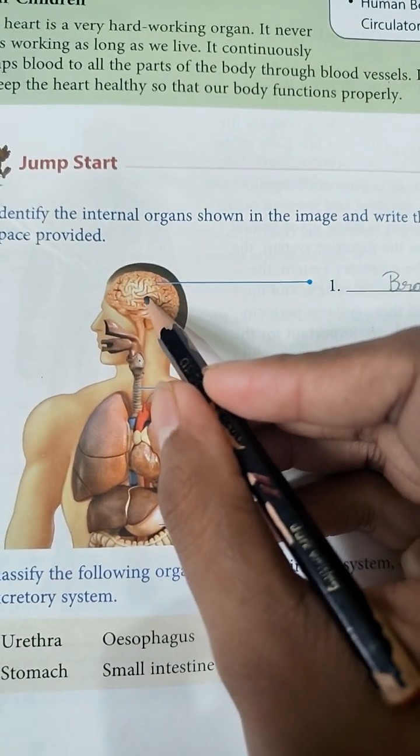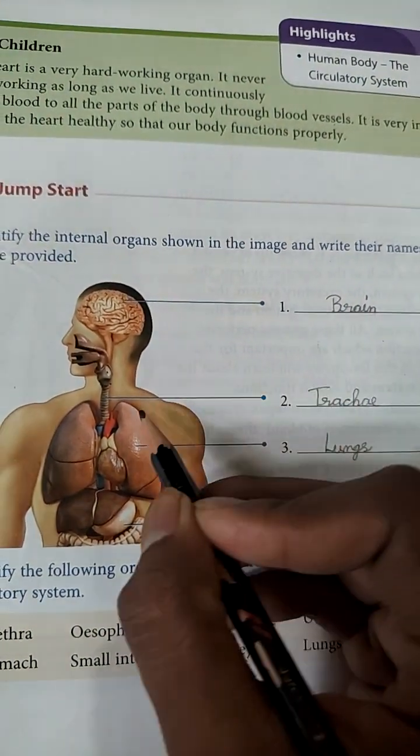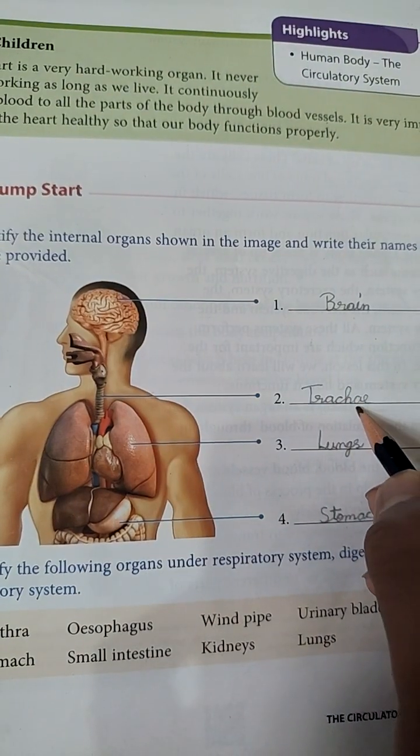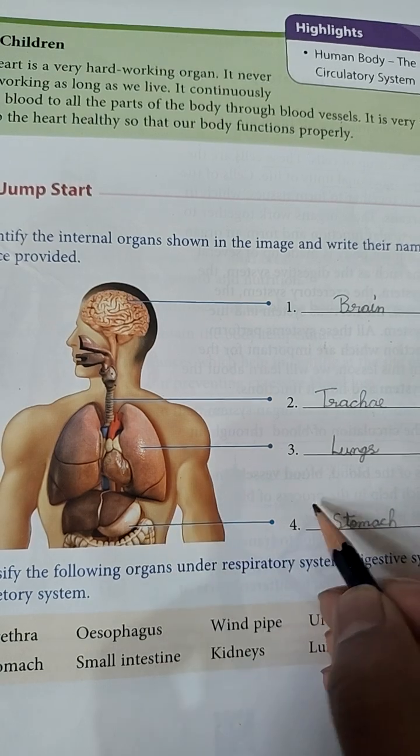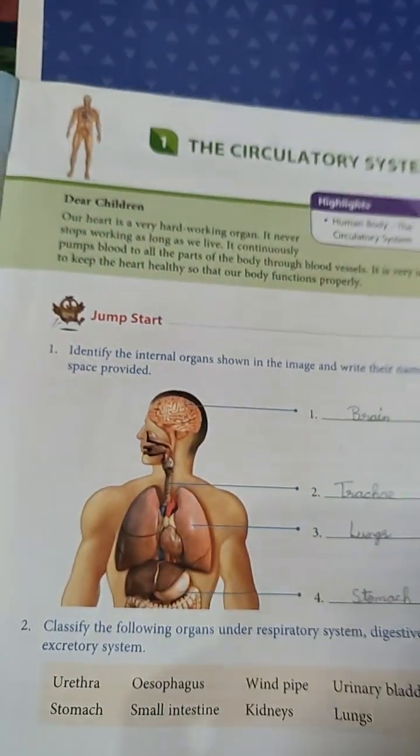This part of the human body is called the brain. This part is called the trachea. This part is called the lungs. And this part is called the stomach.